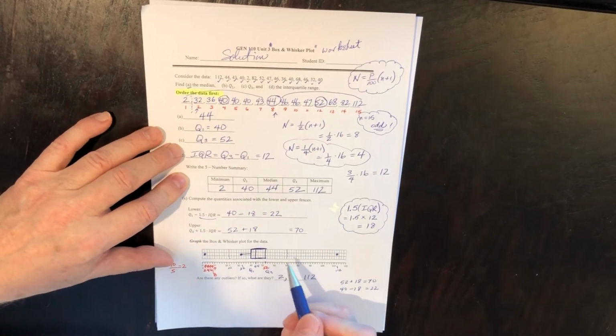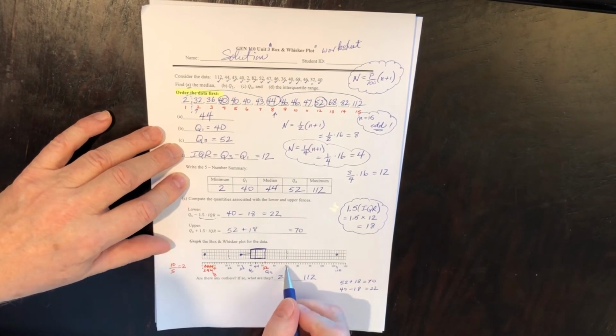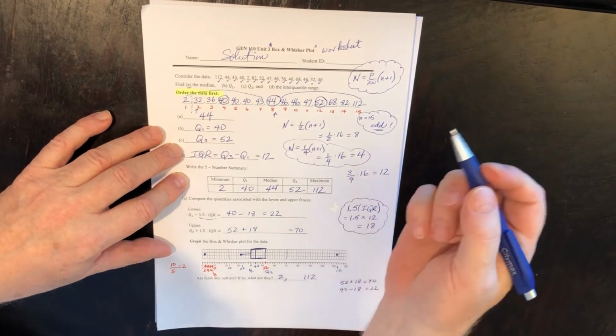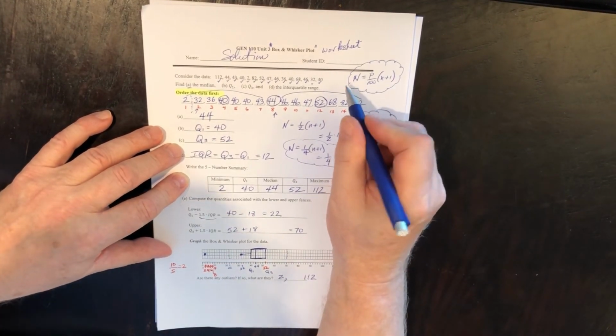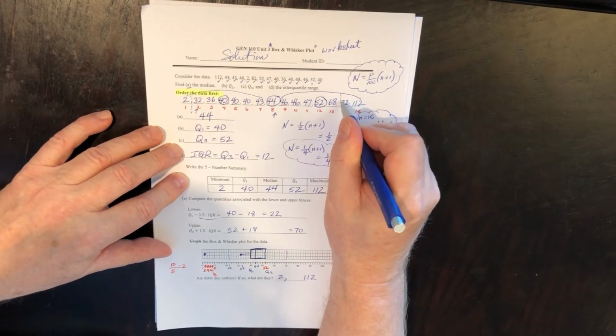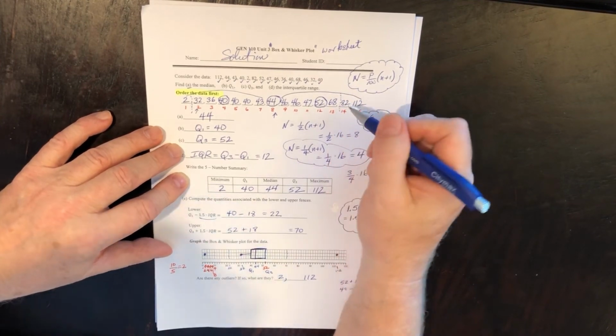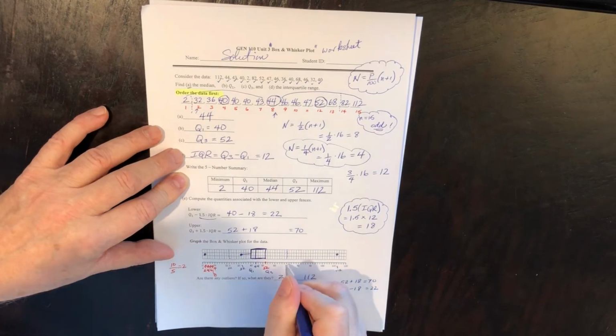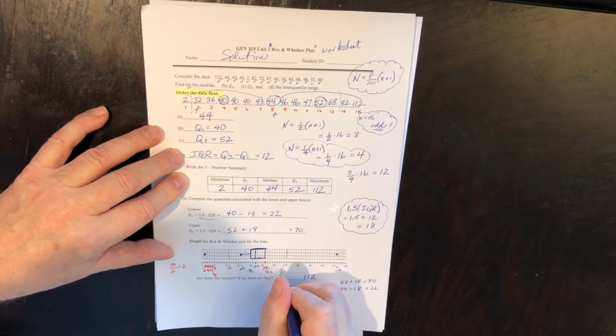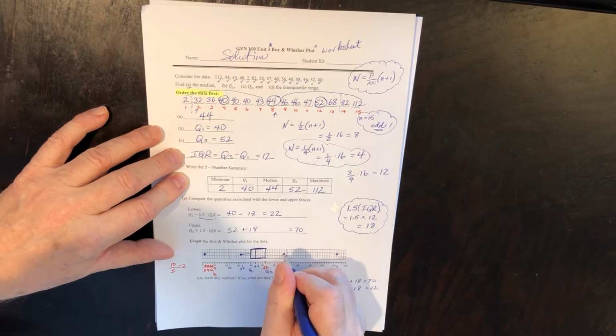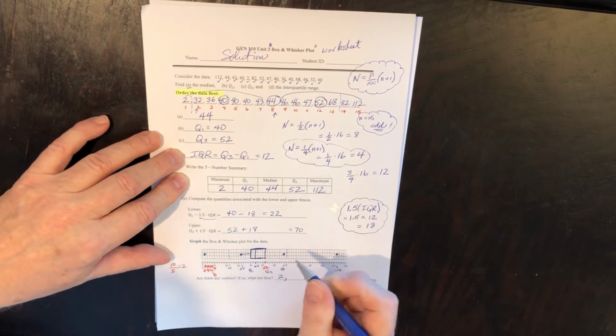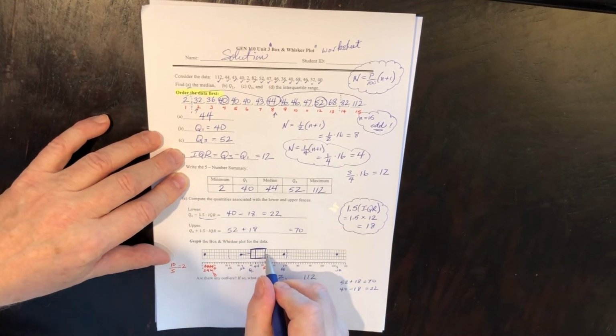The right-hand whisker, the upper fence is 70. Let's put it into our data. Where does 70 fit? Between 68 and 82. The whisker ends at 68. 68 is 2 units below 70. We'll put a dot there. 68 is a data element, and that's where the right-hand whisker ends.